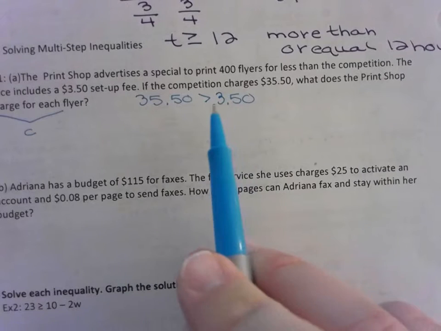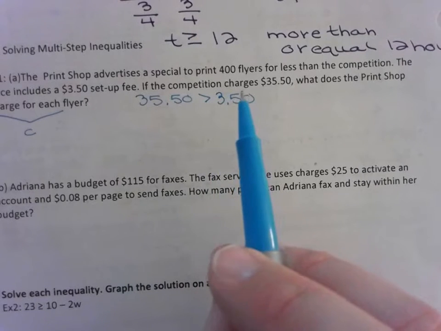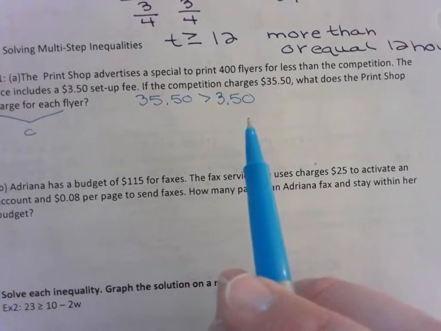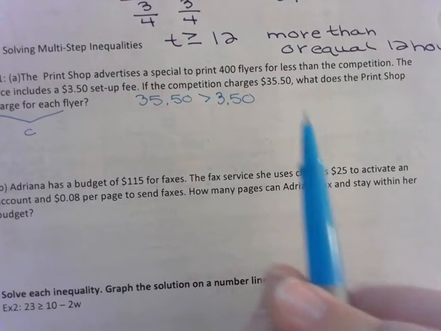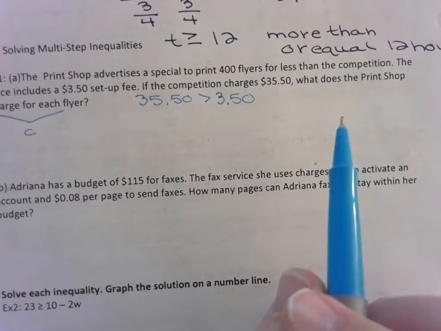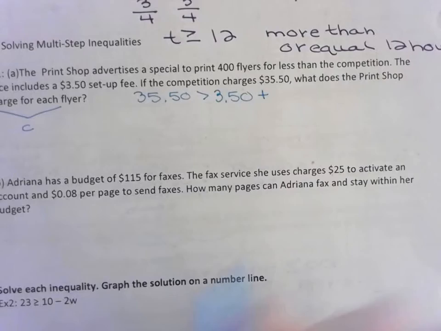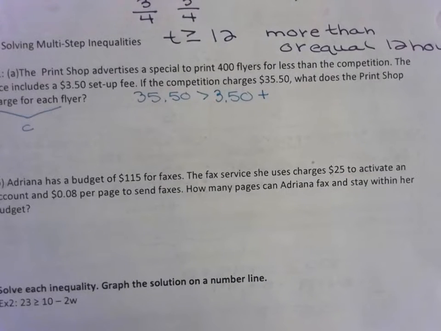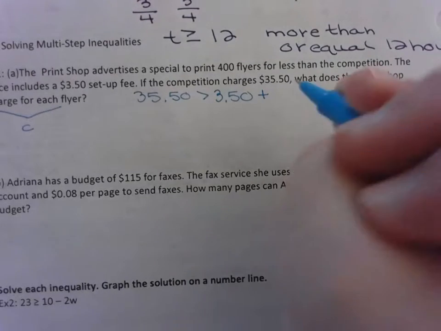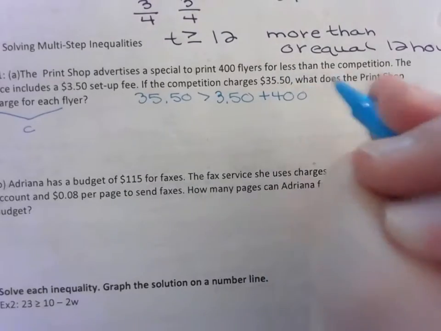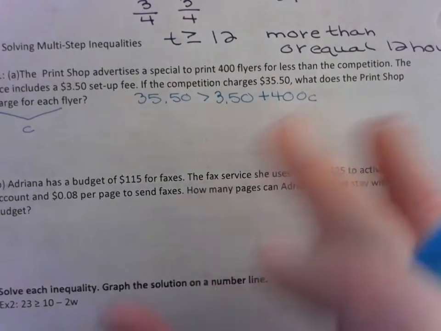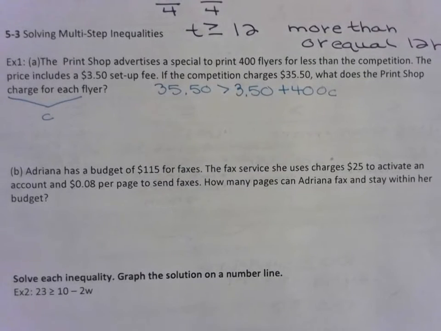No. So what am I going to do with the $3.50 setup fee and then the price for how much it costs for the flyers? Add them. So $3.50 plus, how do I figure out how much it costs for the flyers? 400C. I have 400 of them, and they cost C per flyer. I want to know how much they charge per flyer. Now I want to find C. I want to solve for C.